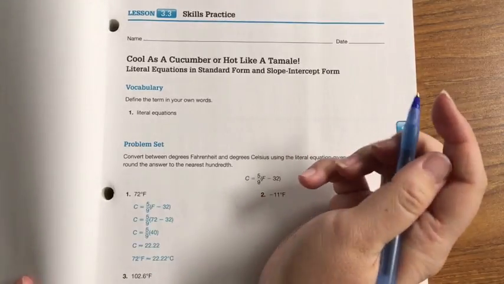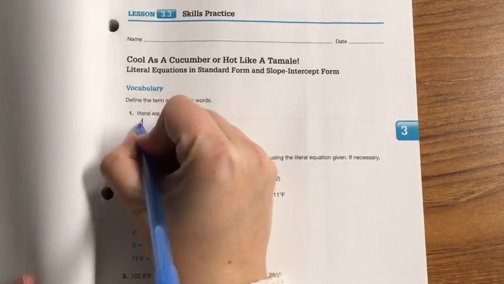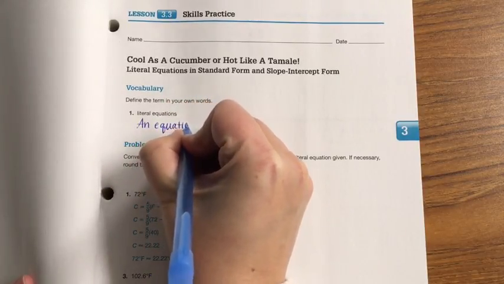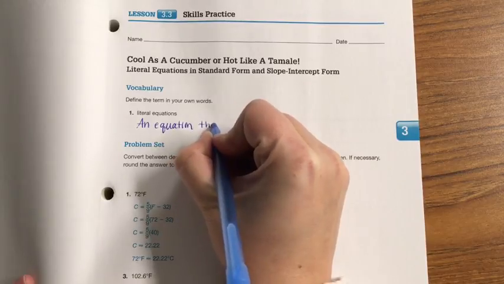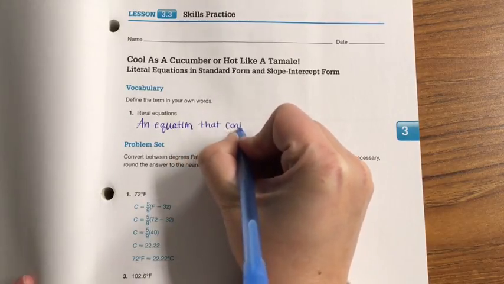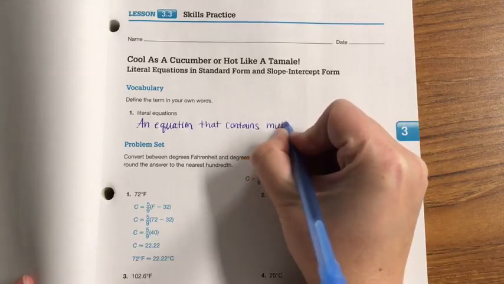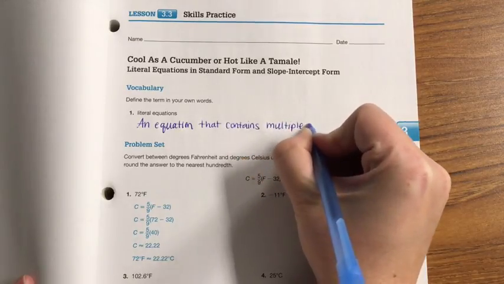A literal equation is an equation that contains multiple variables.